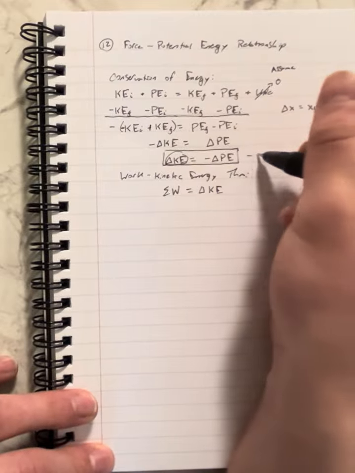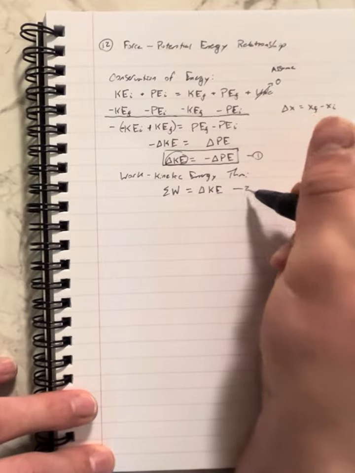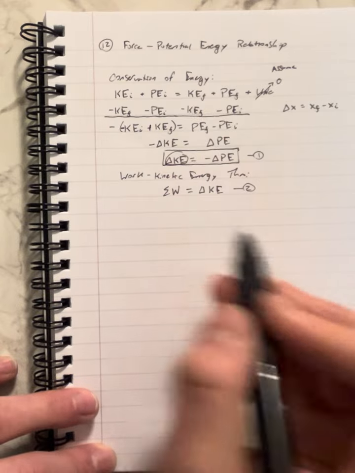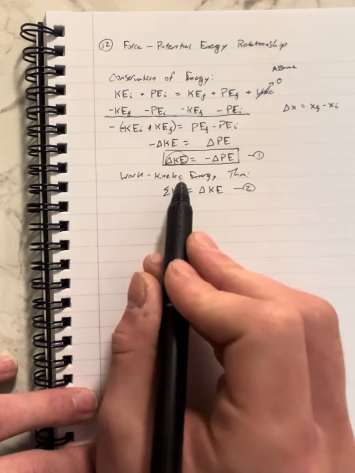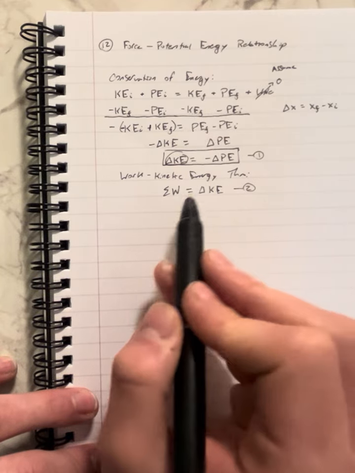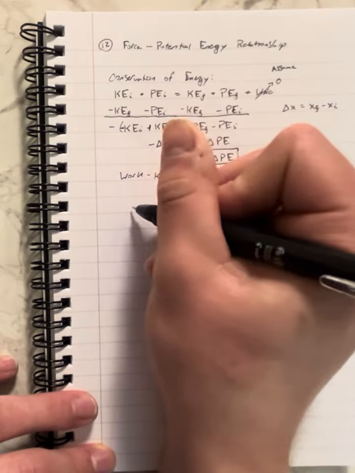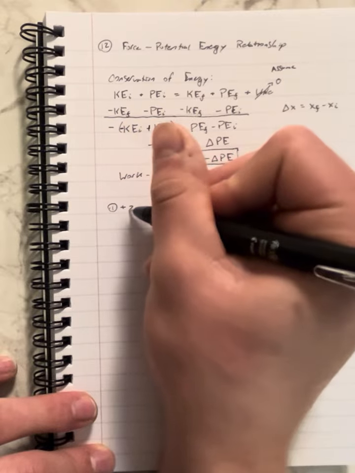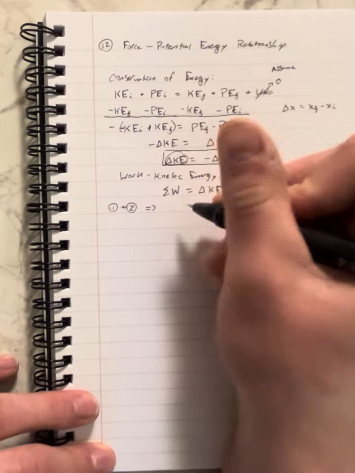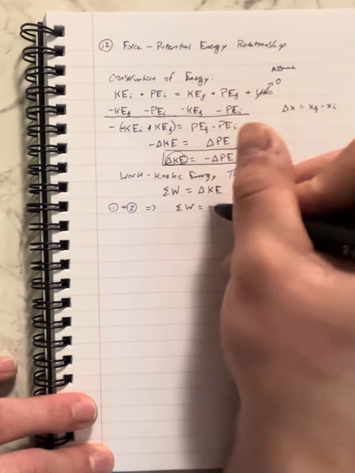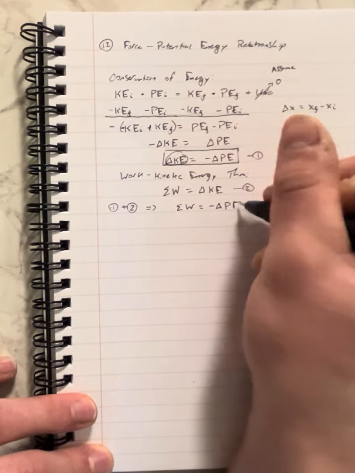So this is our first thing, this is our second thing. Let's combine these two. If delta KE is equal to negative delta PE and also the summation of work, then it follows, 1 plus 2, that the summation of work is equal to the negative change in potential energy.